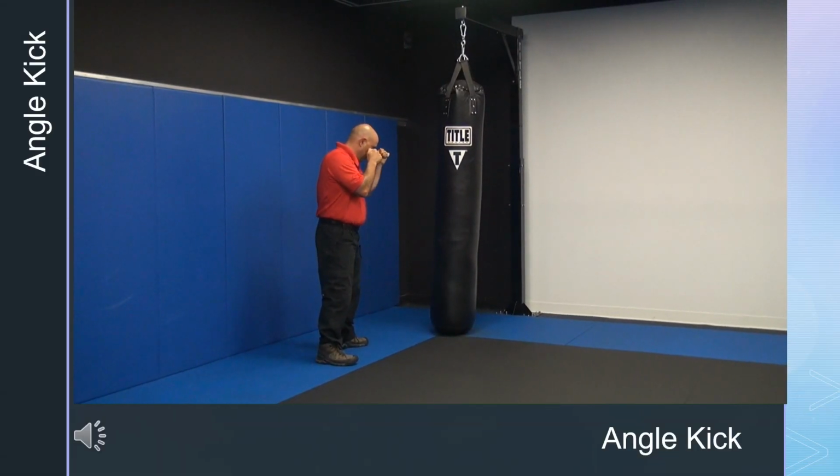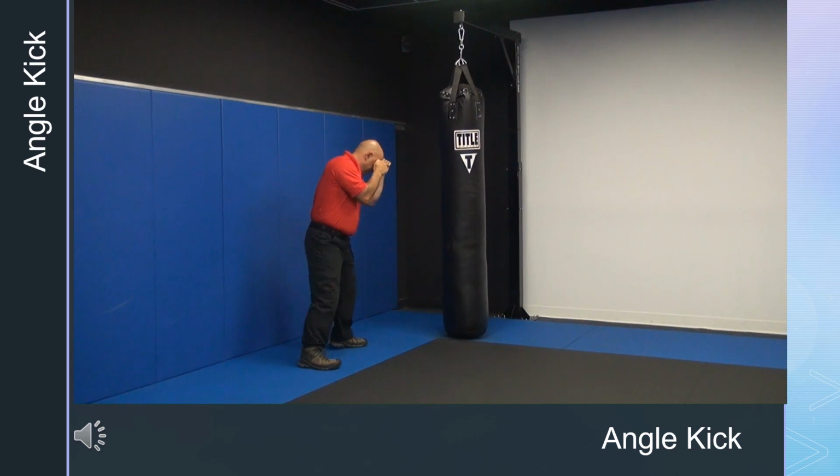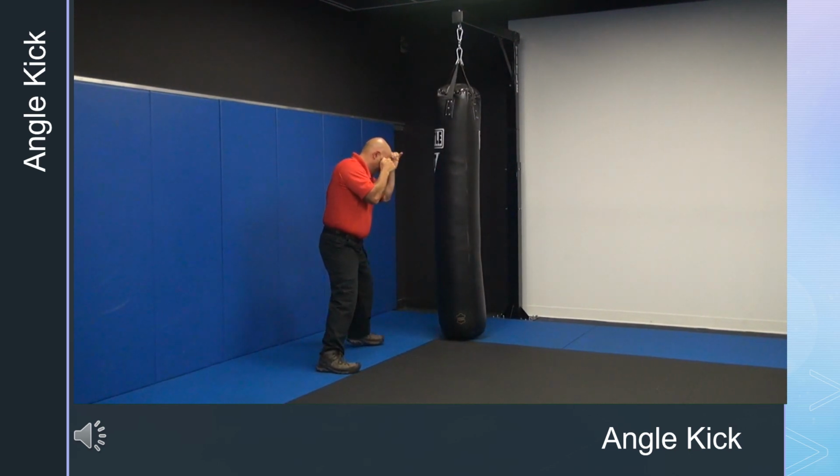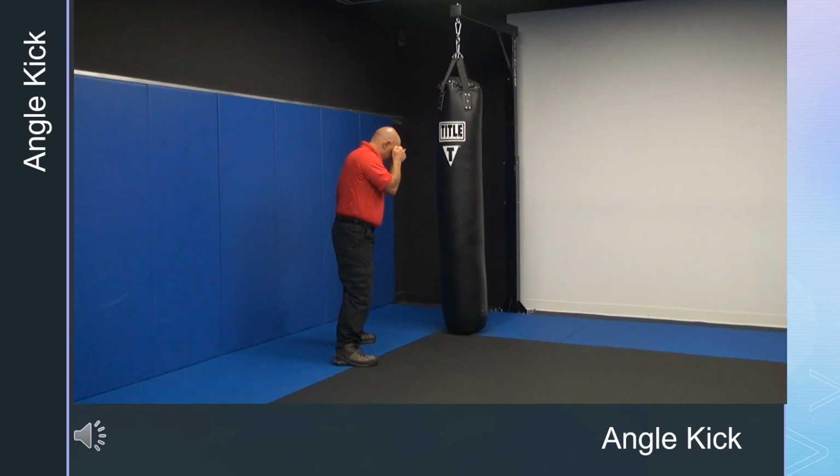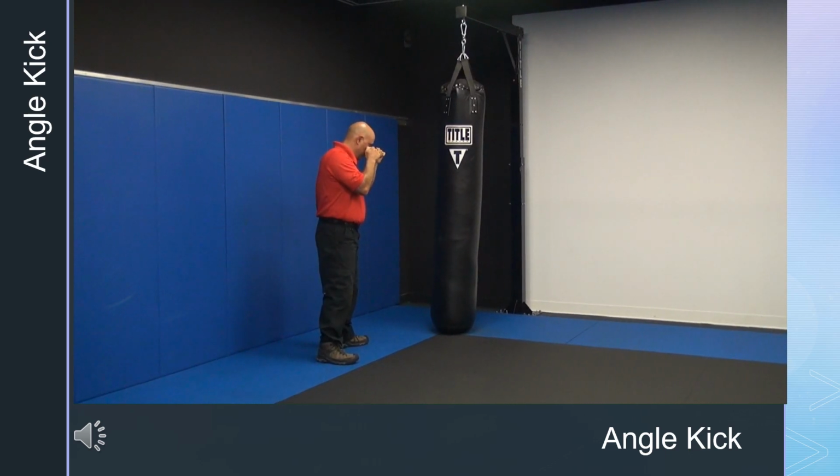Angle kick. Transfer your balance to the support leg. Lift the knee of the kicking leg and rotate the hip. Either snap or thrust the leg toward the target area.